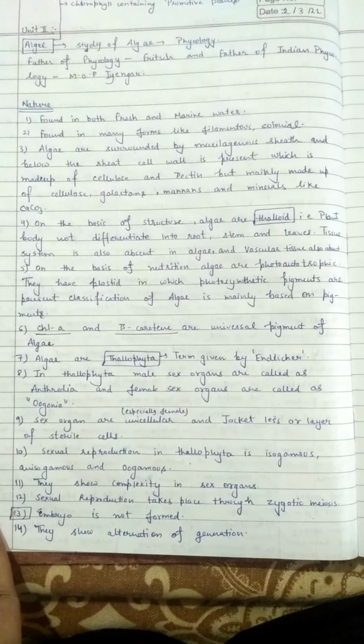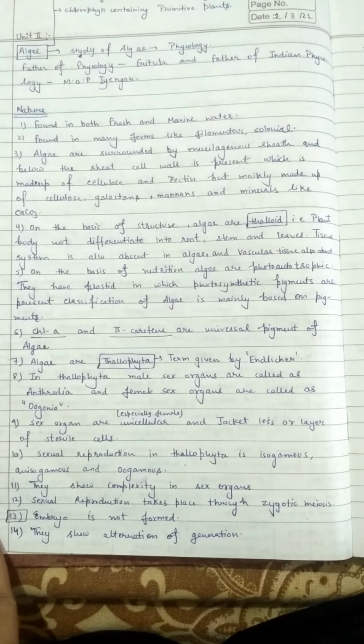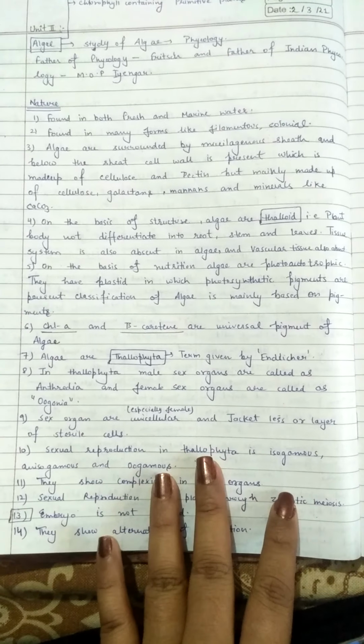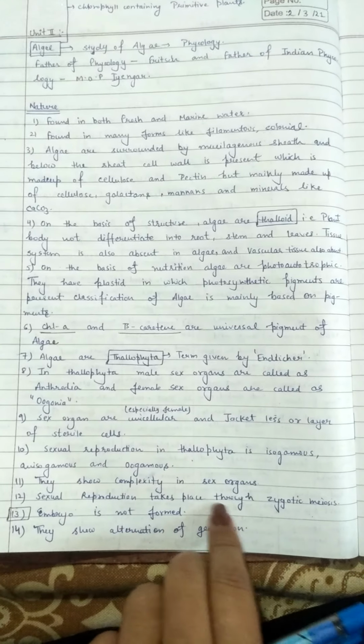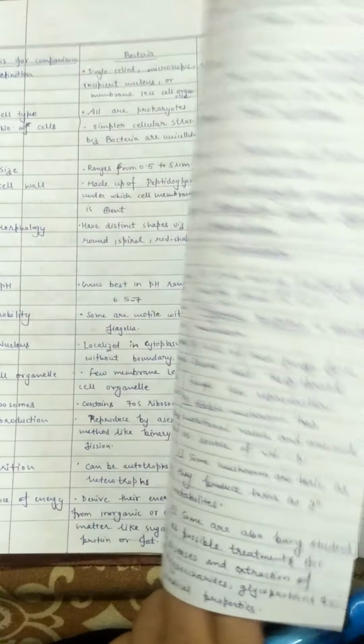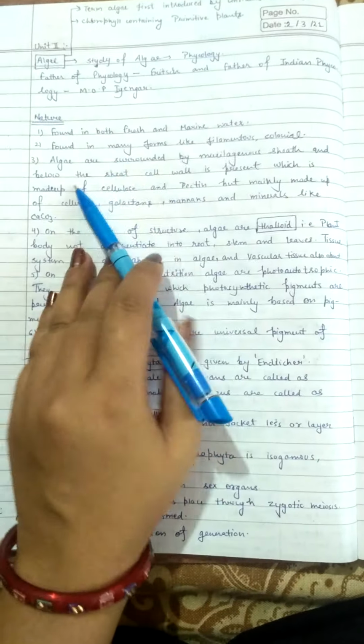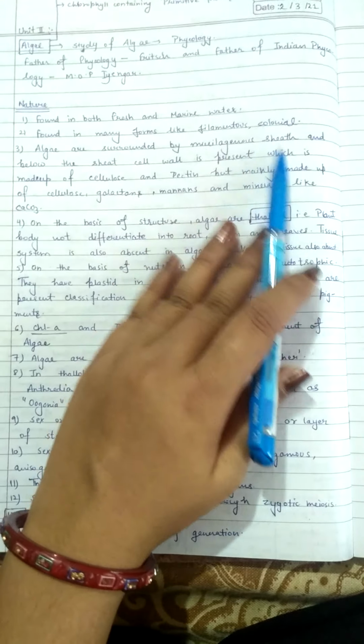And the second point is that these are found in many forms. Like they can be filamentous in structure, filaments like a thread in structure, or they can be colonial. Many algae can form a colony. And the next point is that algae are surrounded by a mucilaginous sheath.